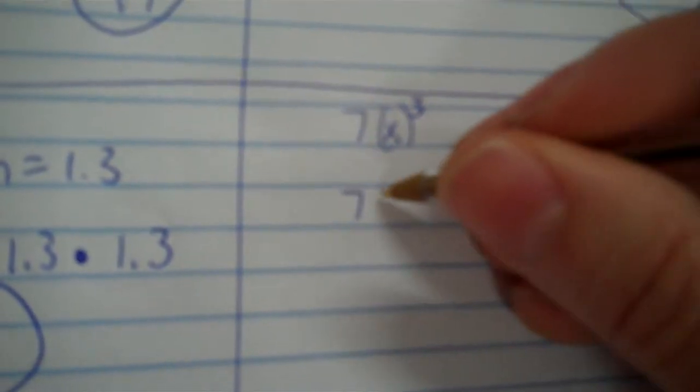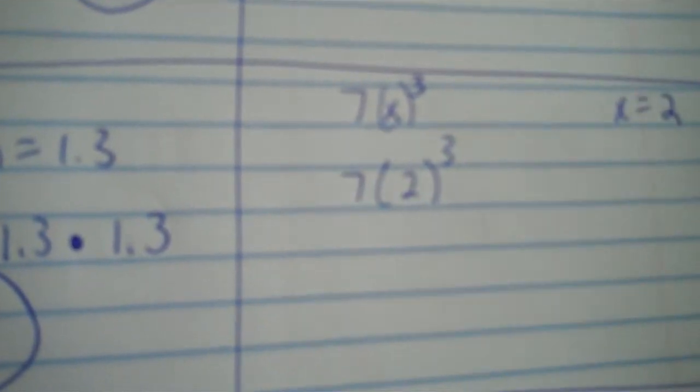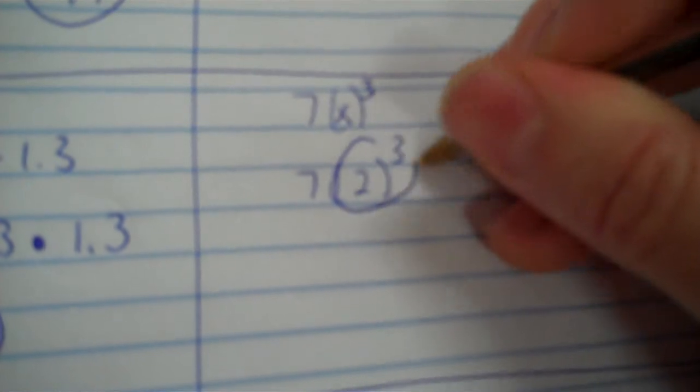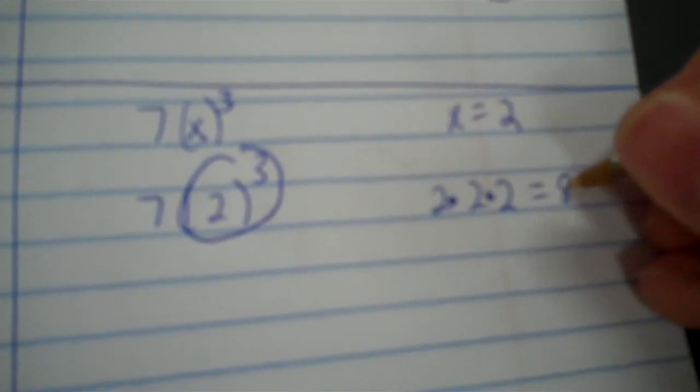Okay, now the next one, we have 7x to the third power, x equals 2. So again, the variable has an exponent, so parenthesize it, and you have 7, 2 to the third. Now, you're like, well, what do I do about this? Well, circle the power and figure that out. Okay, the power comes first. So 2, 2, 2, 3 of them, because it's a third power. 2 times 2 times 2 is 8. And you have 7 still. That's not your answer, though, because you still have the 7.